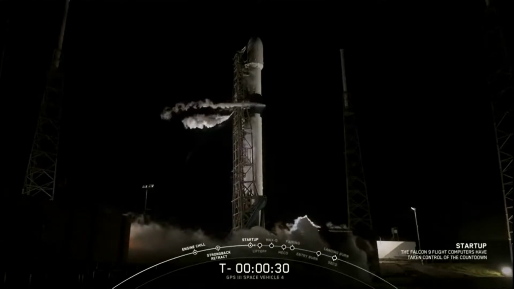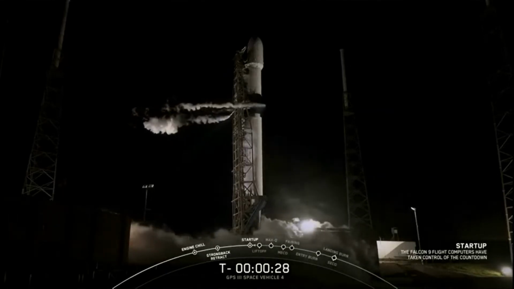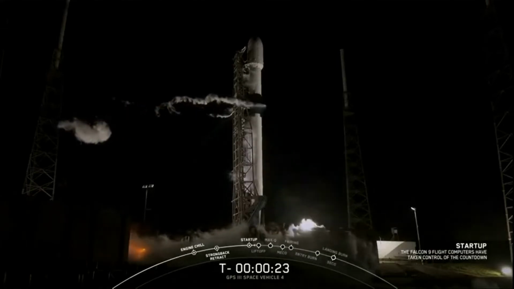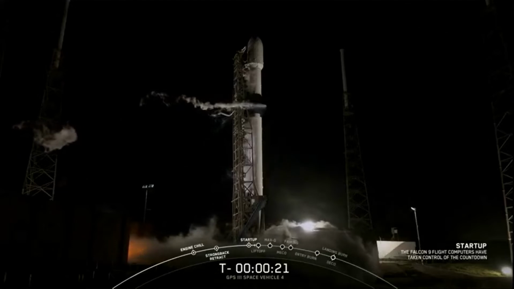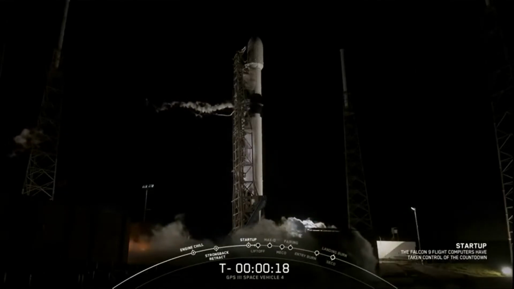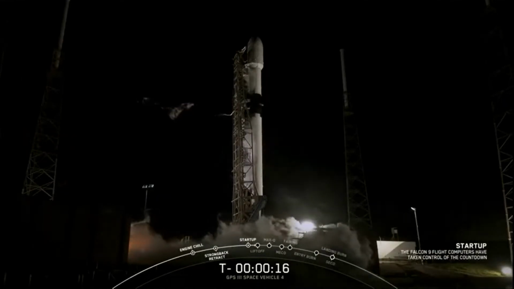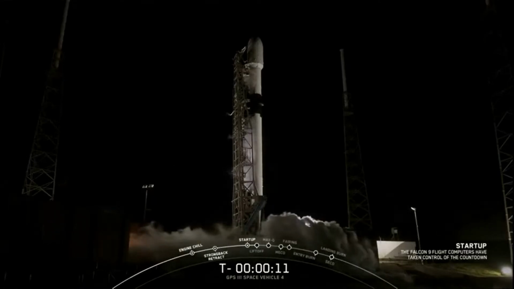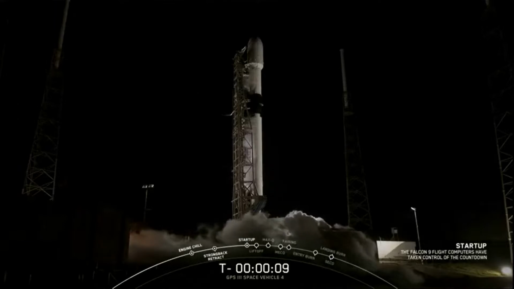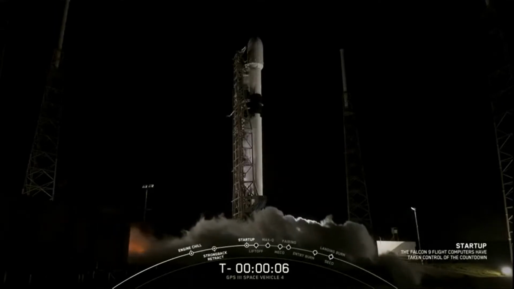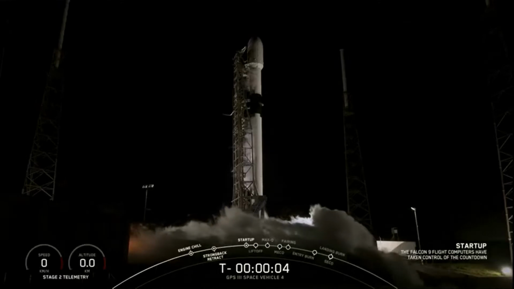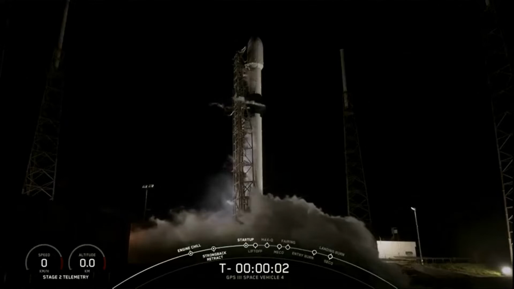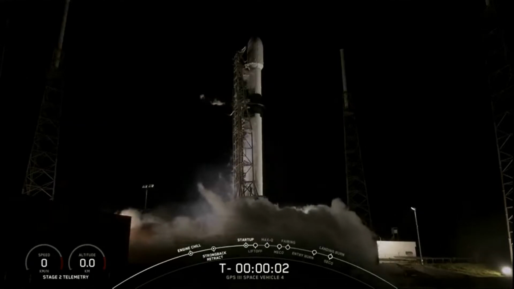We're coming up at T-minus 30 seconds. Everything looking good. All systems are go for launch of Falcon 9 with the GPS-3 space vehicle number 4. Stage 1 flight press. 15 seconds. 10, 9, 8, 7, 6, 5, 4, 3, and we have an abort. All agencies stand by.